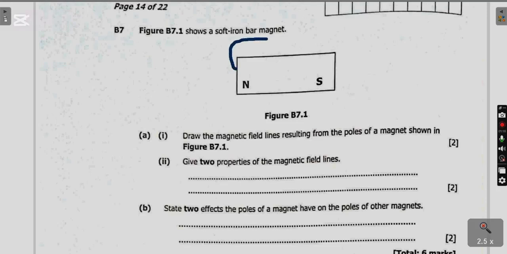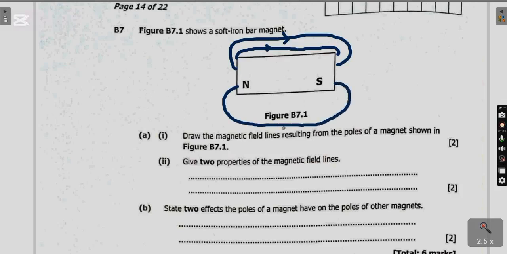That's the first property that we're going to state, and here you just show them like this. Say this was a field line. The arrow should always go from north to the south. It is always north to the south. Just like this, that's how you can show the magnetic field lines.